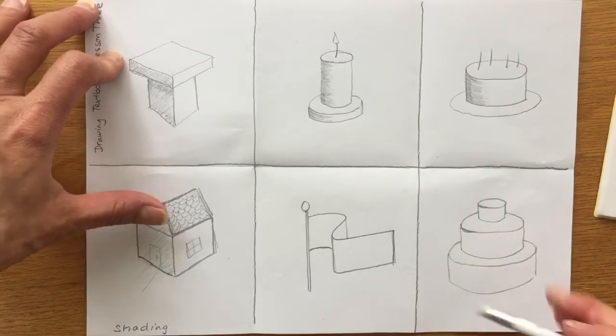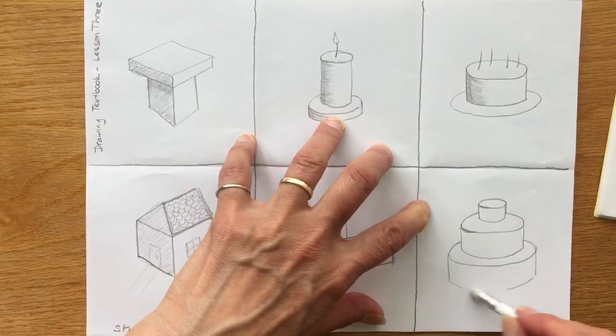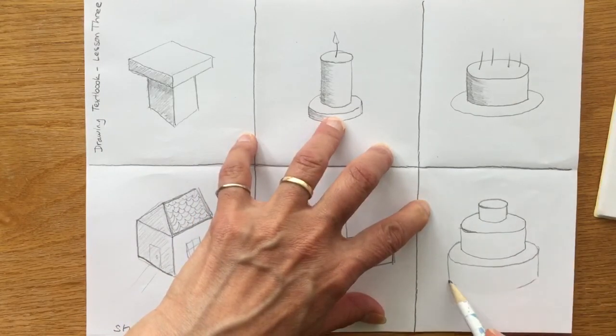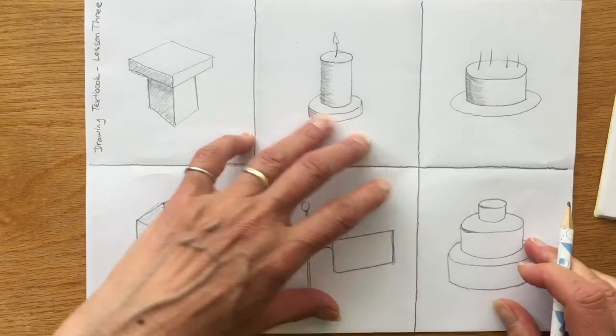That's a little too swishy, that one. I didn't like that line at all. I'm just going to make it a little less dramatic there. There we go, that's better.